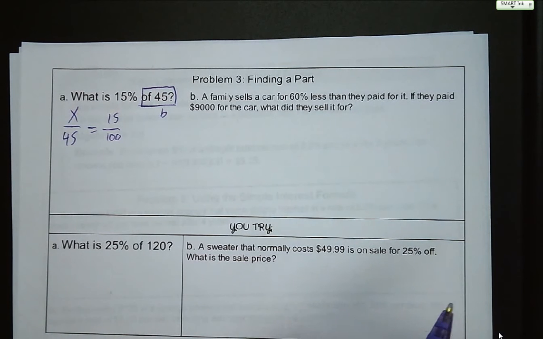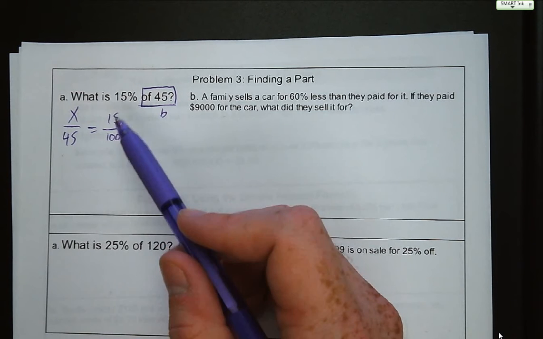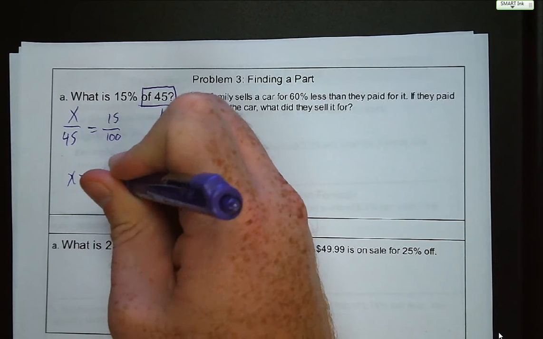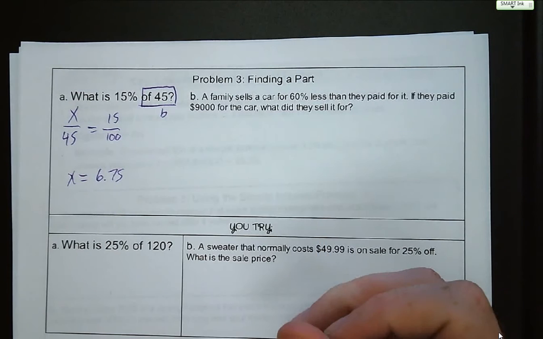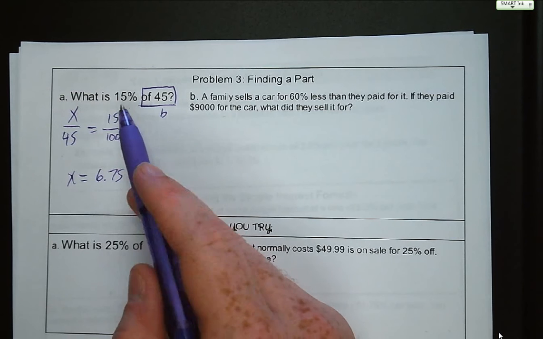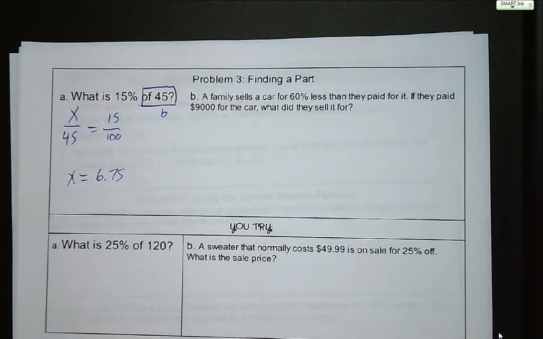So now we're going to multiply both sides of our equation by 45. So 45 times 15 divided by 100. X is equal to 6.75. So 6.75 is 15% of 45. If we were to use the percent equation, no, we'll do that on the next one. All right, so next one.